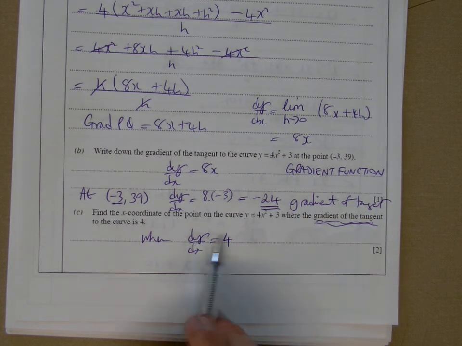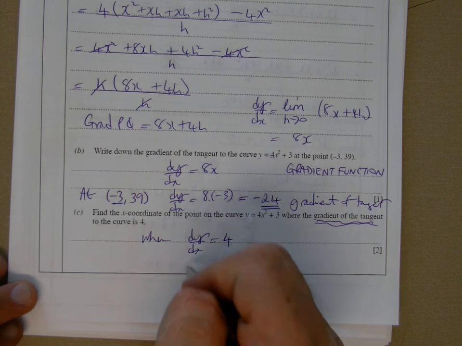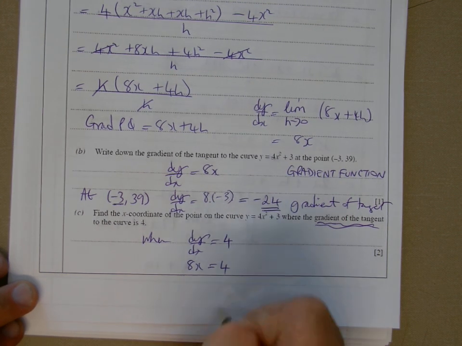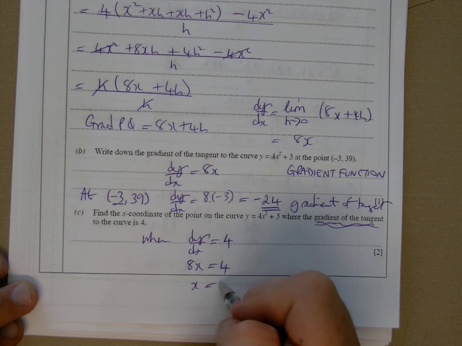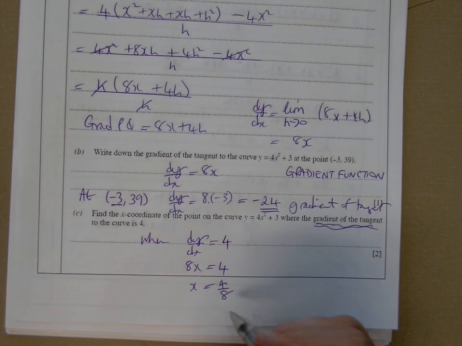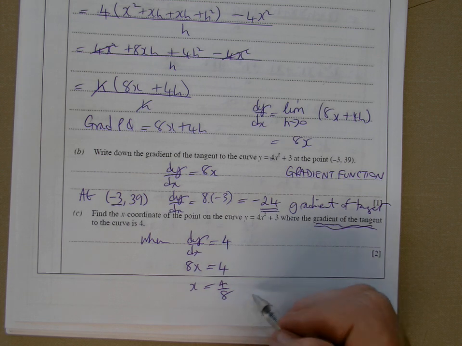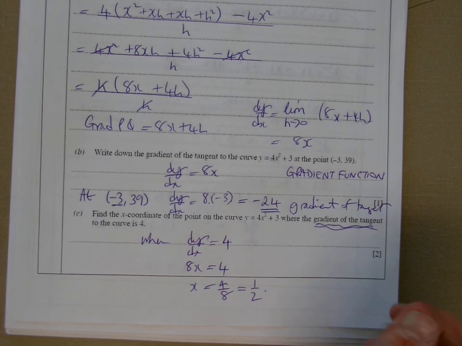So when this gradient function is equal to 4, because that's what the gradient is, it's 4. So dy dx, in this case, is 8x. Put it equal to 4, and then quite simply you can get your x value out. Take the 8 over, so we get 4 divided by 8. That's what the x coordinate will be, 4 over 8. Simplify that to be a half. You can check in your calculator if you want, but it is a half, isn't it? And then you're done. We've got the x coordinate.